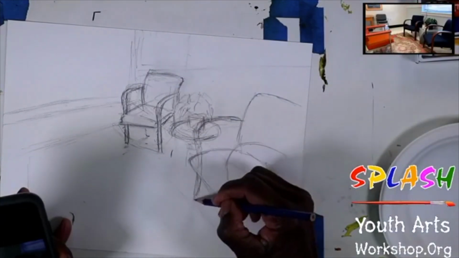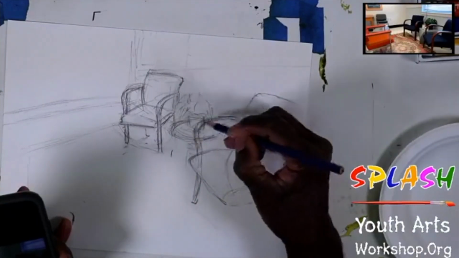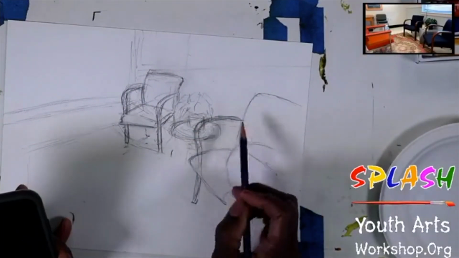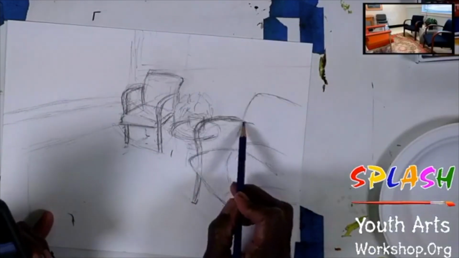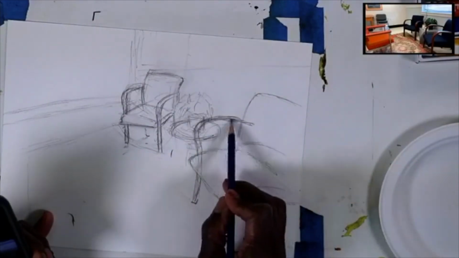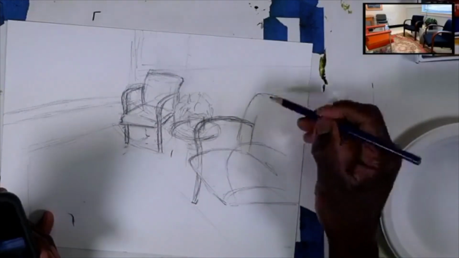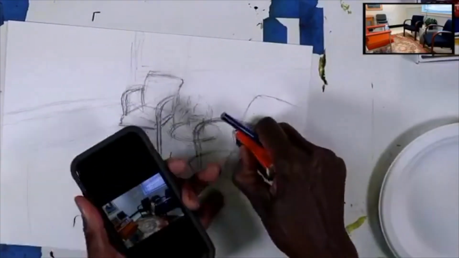If you spend a lot of time in your studio and you have a pet, a dog or a cat, I suggest taking the pet to the studio with you. See how I changed that line, changed my mind about where that line goes? This is why we sketch.